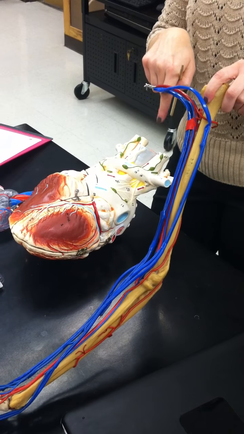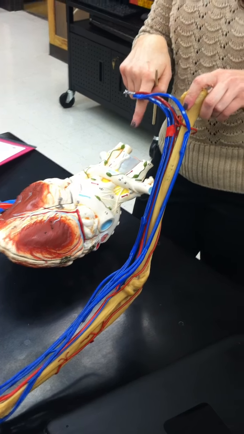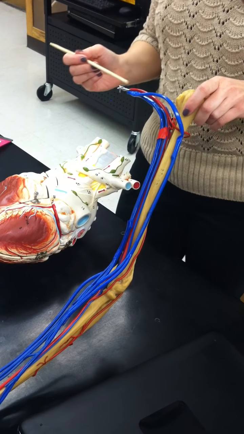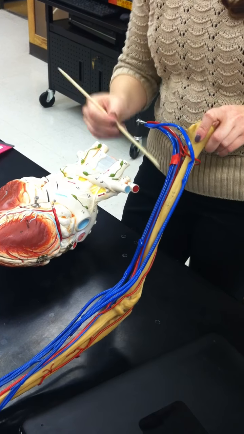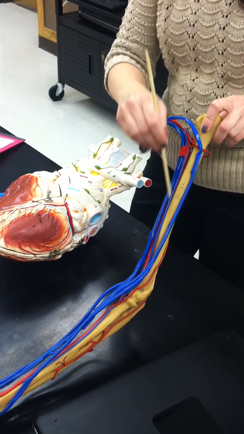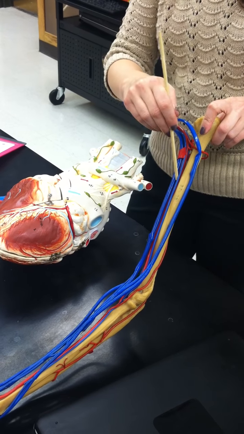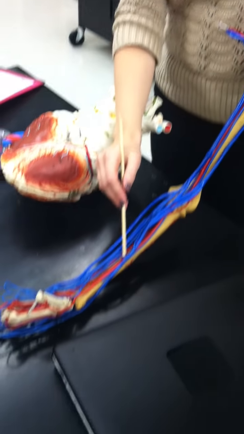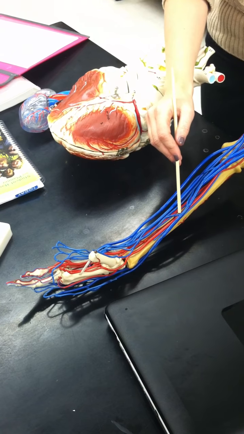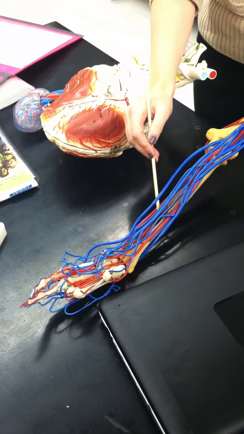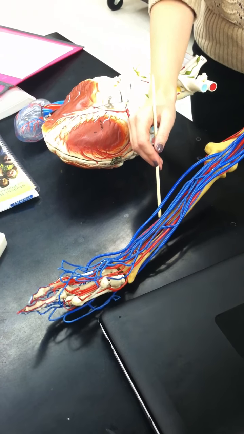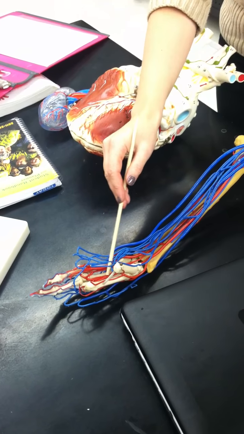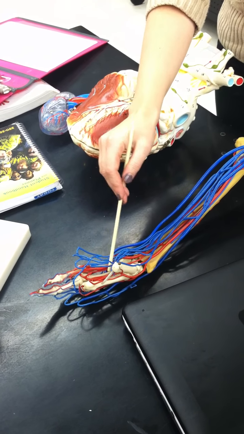This branch is where my finger is right now, and that's the subscapular, so you'll see that on the chart. After the axillary goes into the arm and down along the humerus, it's called the brachial. The brachial splits into the radial by the radius, and the ulnar by the ulna. And then once it gets into the palm, this network in the palm is called the palmar arch.